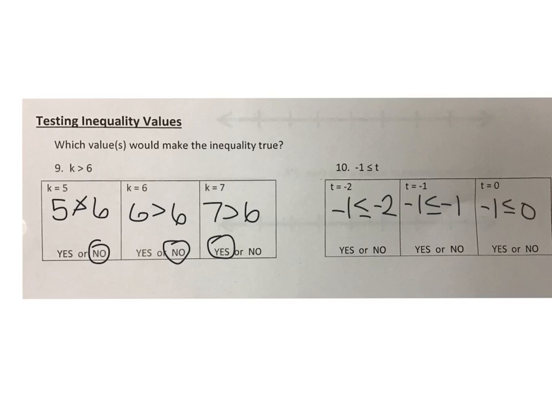So for this one, think about your number line. Think about 1, 2, 3, 0, -1, -2. So is -2 greater than -1? That is not true, because think about -1 is here, -2 is here. We want it to be closer to 0, so -1 is bigger. So that is not true.